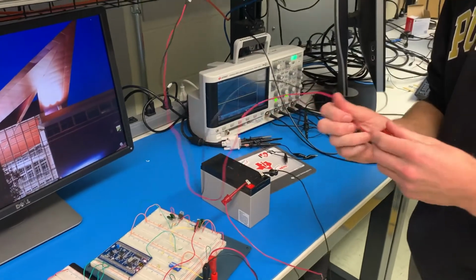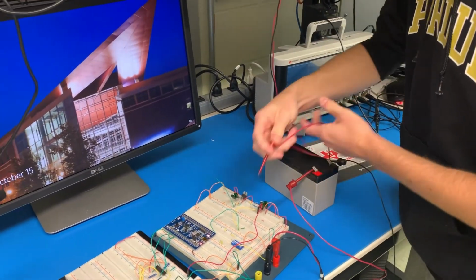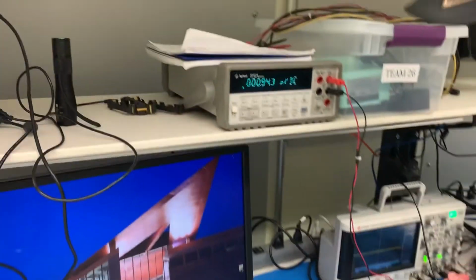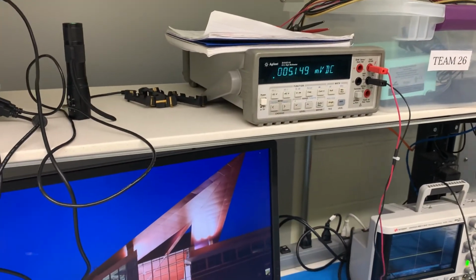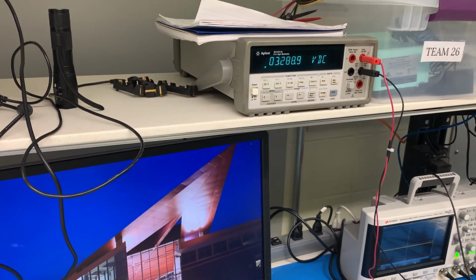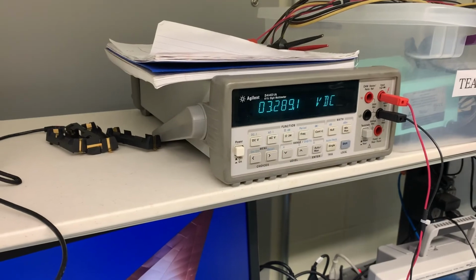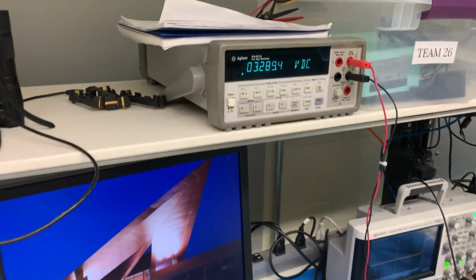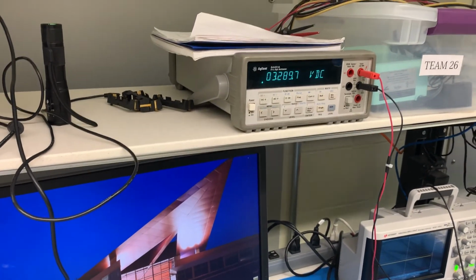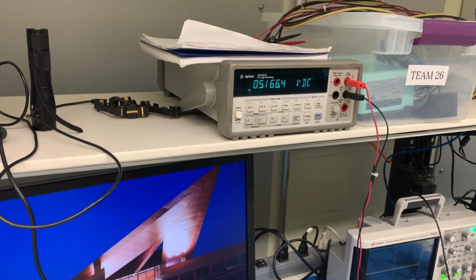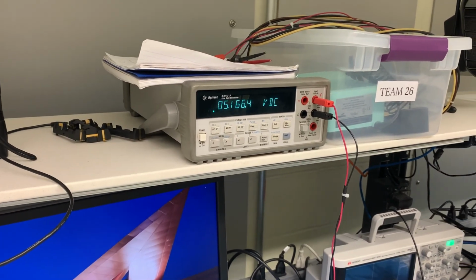As we can see, we are outputting 3.3 volts here approximately for the microcontroller, and about 5.2 for the Raspberry Pi.